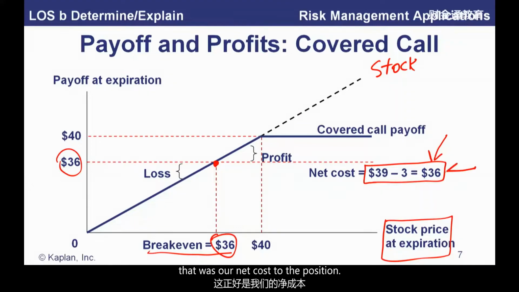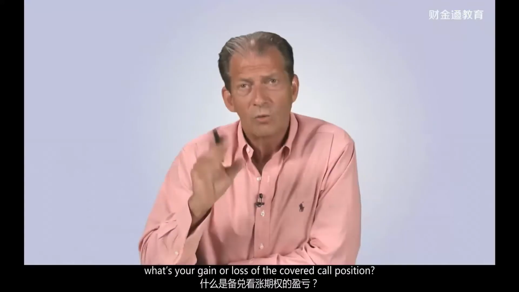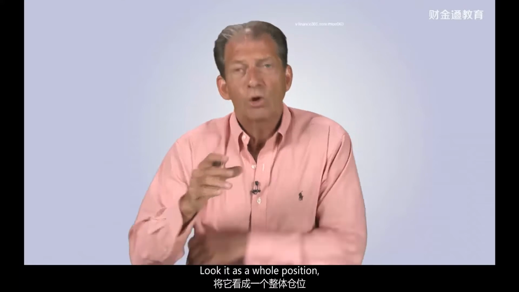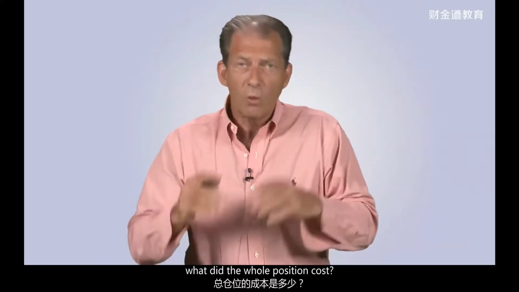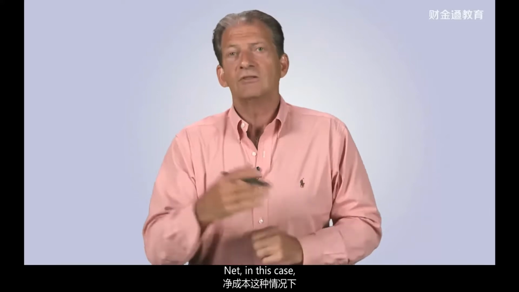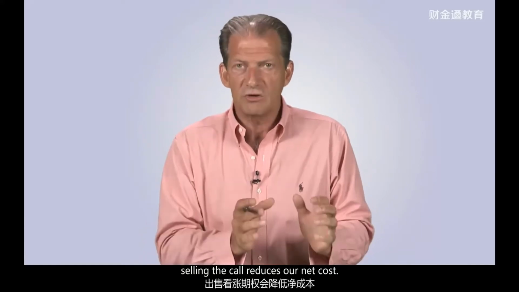That was our net cost of the position, and that's when you run into questions on this. That's one place you might stumble. When you say, what's your gain or loss on a covered call position, look at it as the whole position. What did the whole position cost net? In this case, selling the call reduces our net cost.